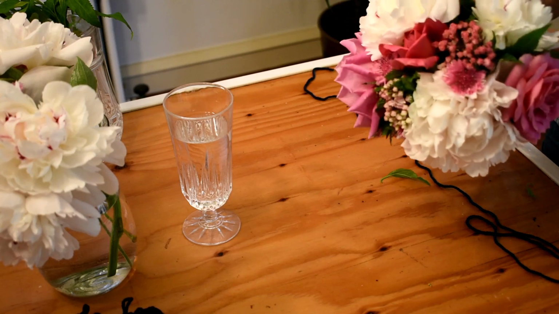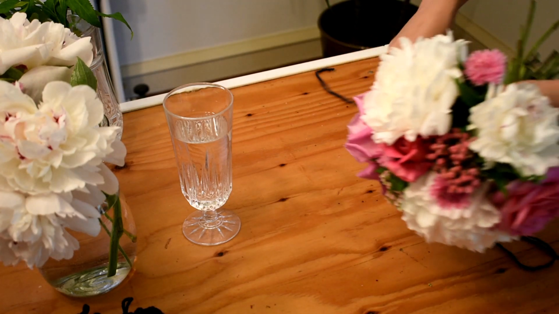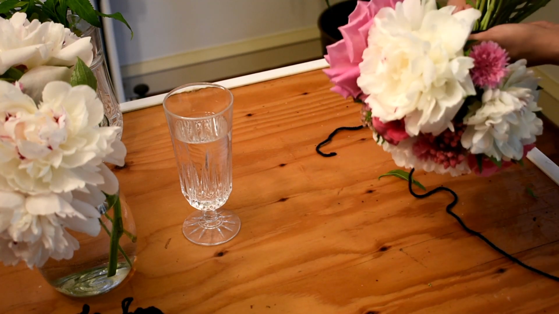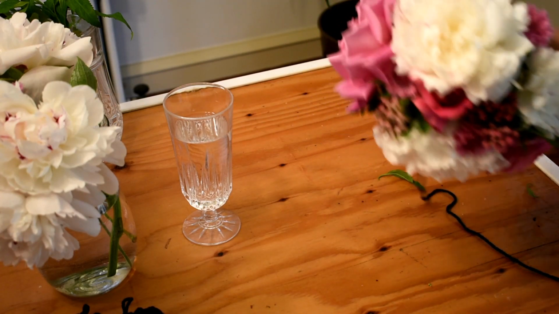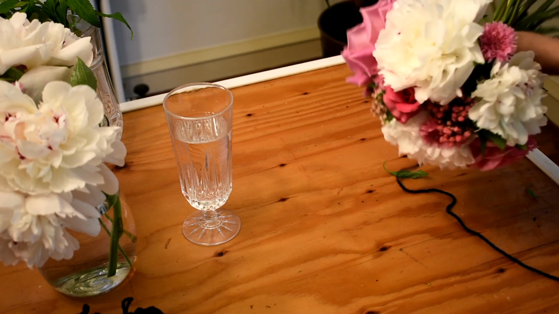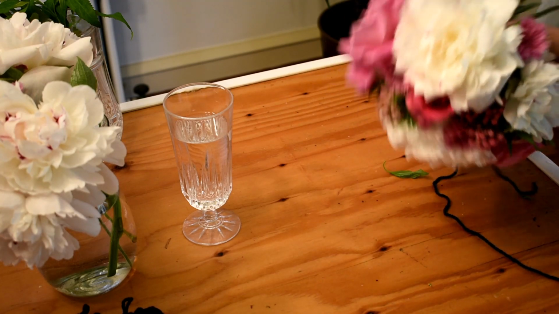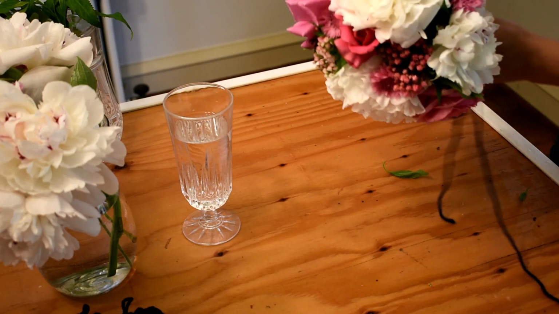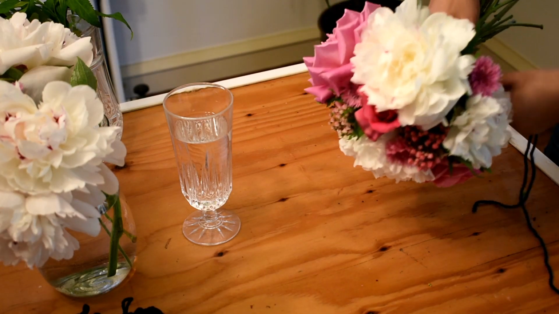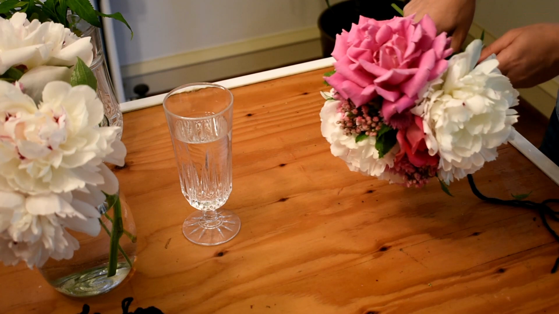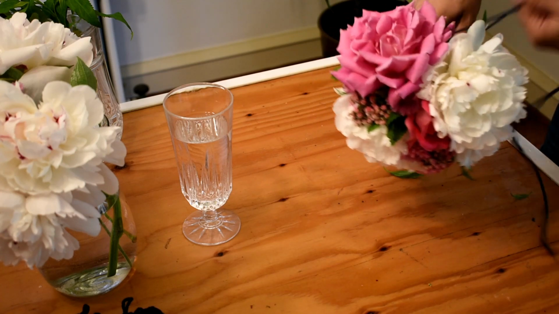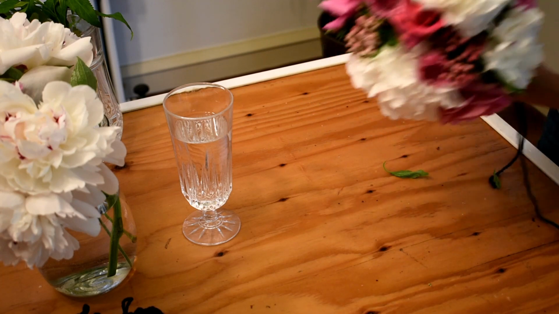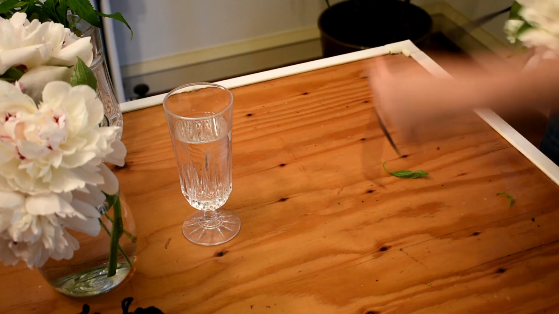So I've got a nice big piece of yarn here, and right at the neck I'm going to wrap it. And I really am looking for something that's not going to break the stems by any means, but something that is going to hold this together well.